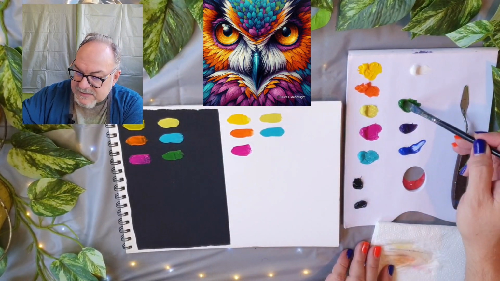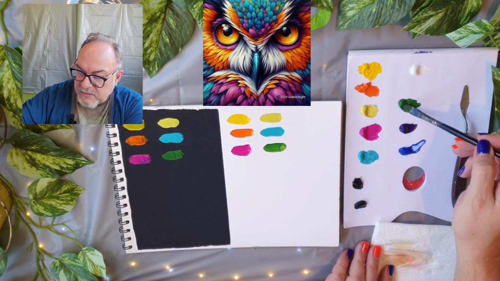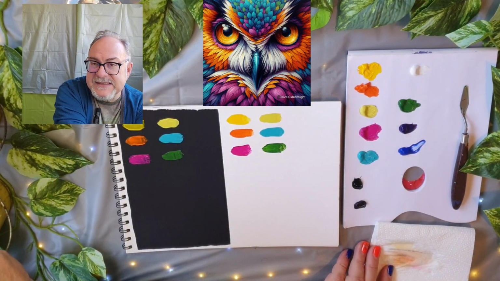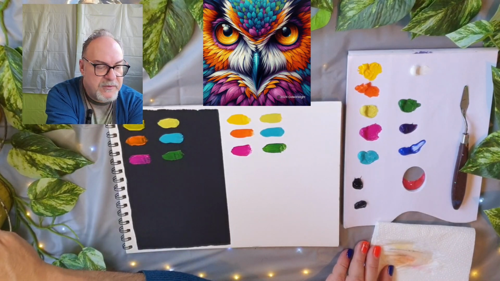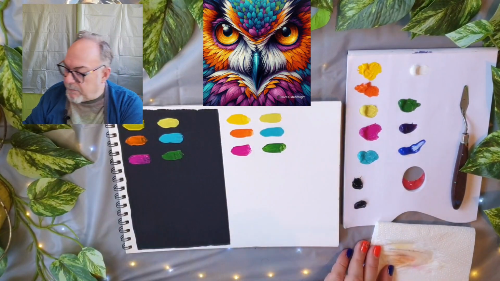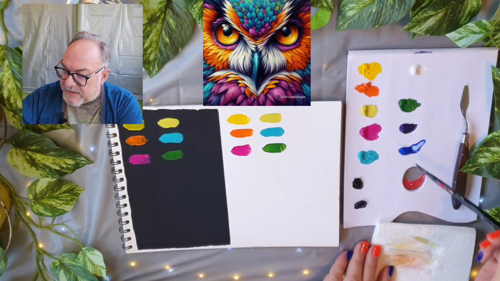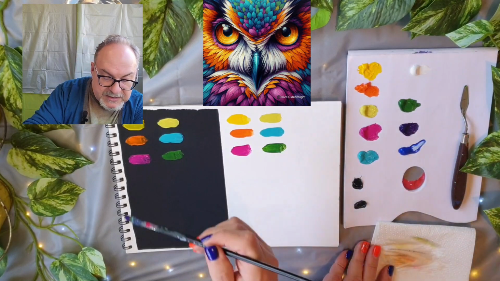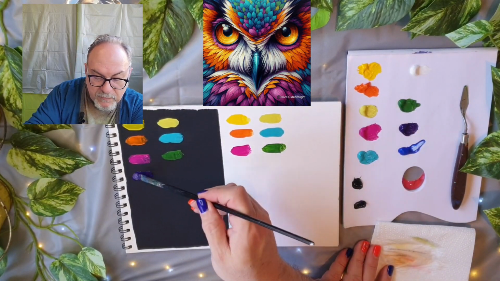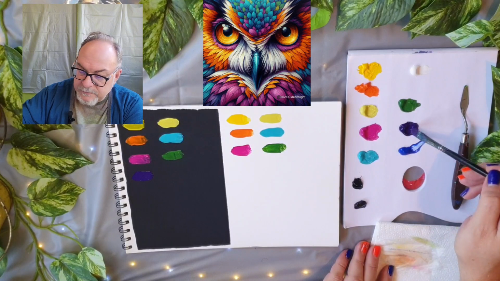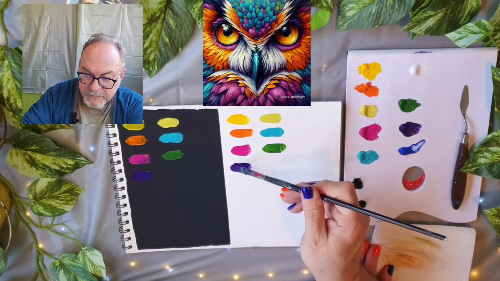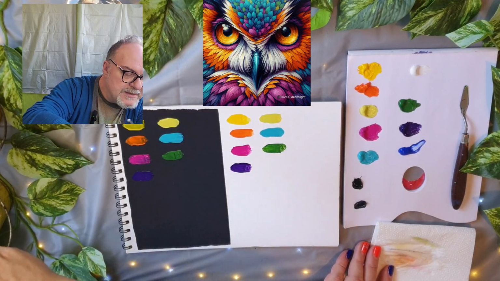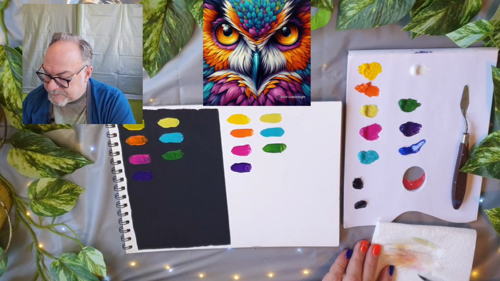Some of my colors, like this sap green, really are student grade acrylic paint. It's really not a professional paint, and you can see that with the transparency of the paint. Student grade paints have a lot of fillers in them, and that is where they save some money. So there's less pigment, more fillers, more medium, shall I say. So we have some professional paint here and some student grade.